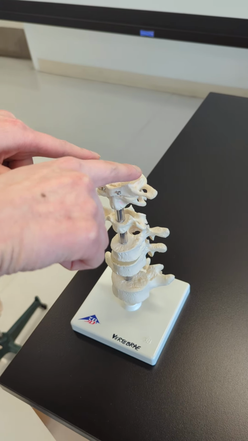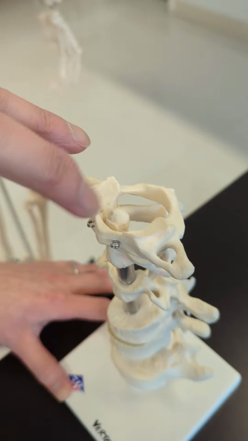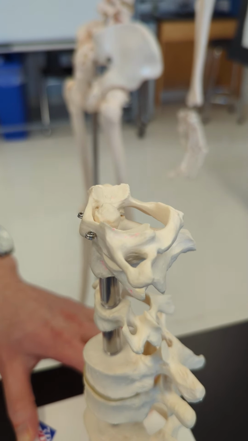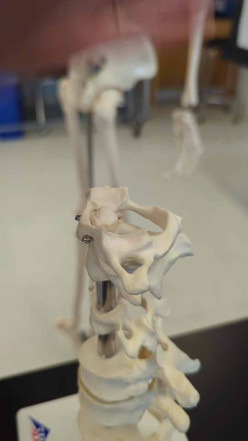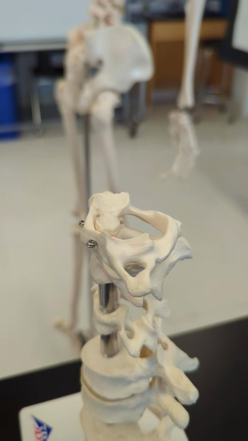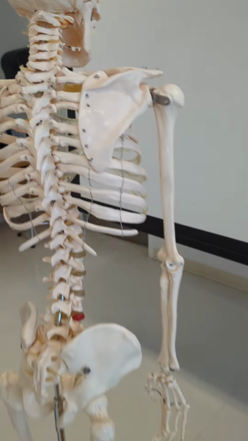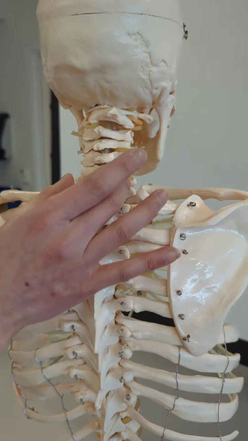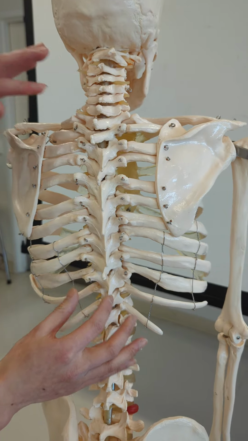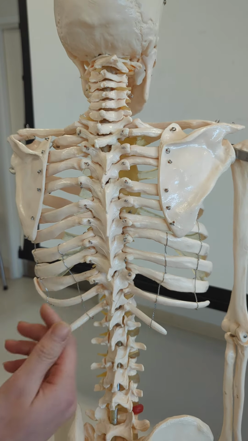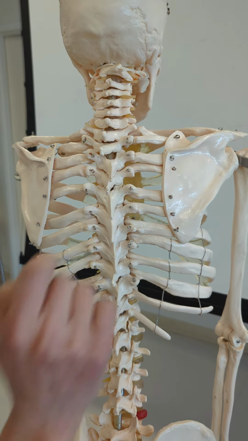On the top of your atlas, you can see there are 2 grooves right here. That's where the occipital condyles of the occipital bone of the skull are going to sit, and that allows the nodding motion of the head. So back to the big model right here. Following the 7 cervical bones, we have the 12 thoracic vertebrae, plural. And once again, that's where the ribs are going to be originating at the back.